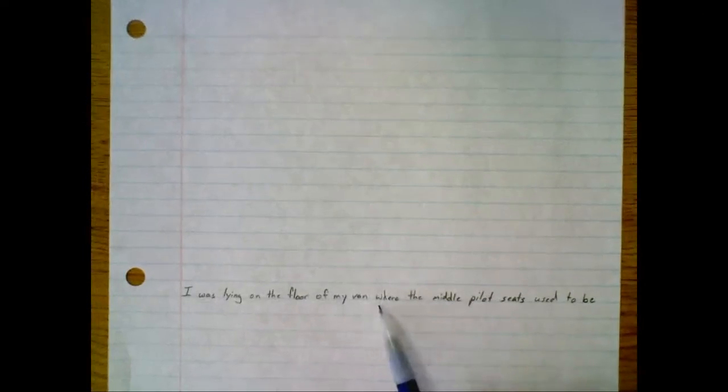Let's take a look at the last. We haven't done anything with this last part of the sentence, where the middle pilot seats used to be. We know that this is a clause because it contains a subject-verb pair. Seats used to be, okay? And we know that it's a dependent clause because you can't really start a clause with the word where and have it make a complete thought. Where the middle pilot seats used to be, you need something else there.